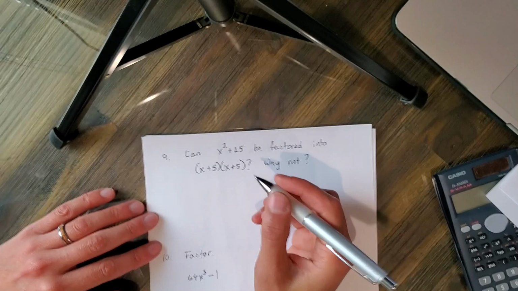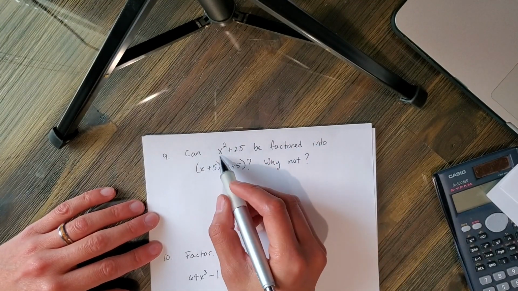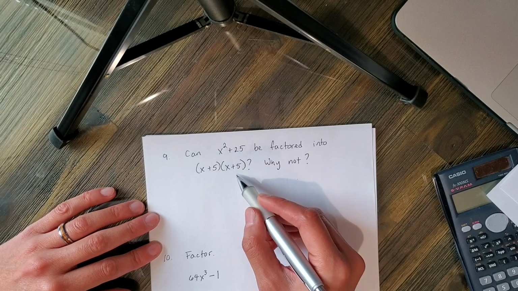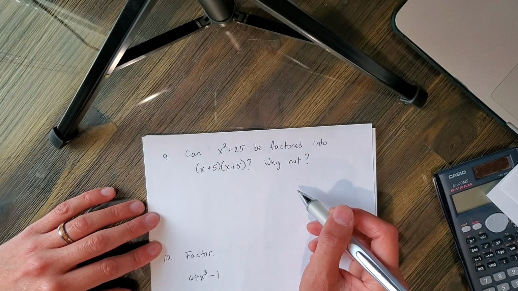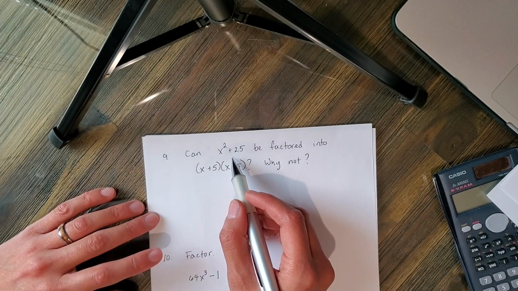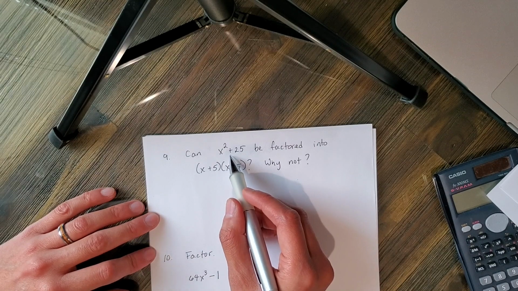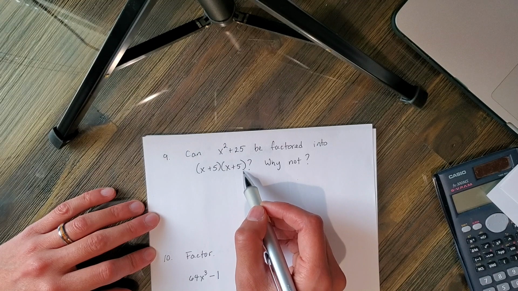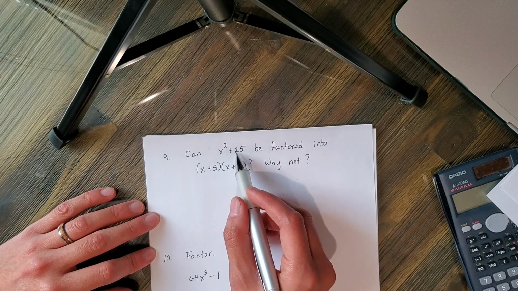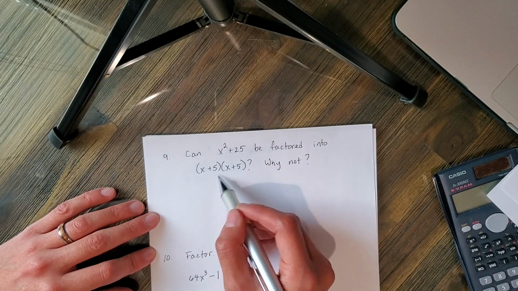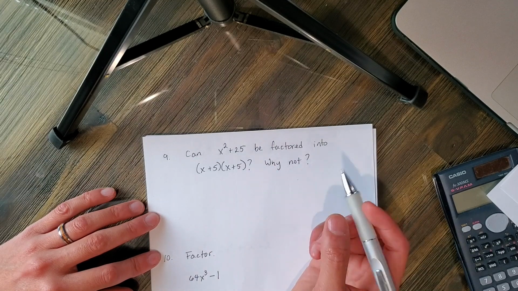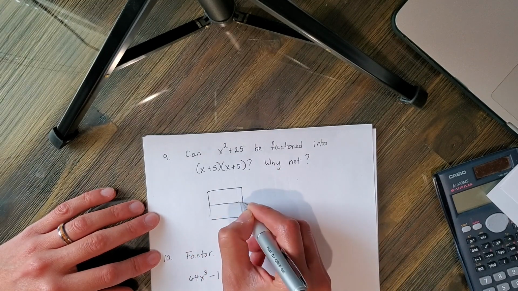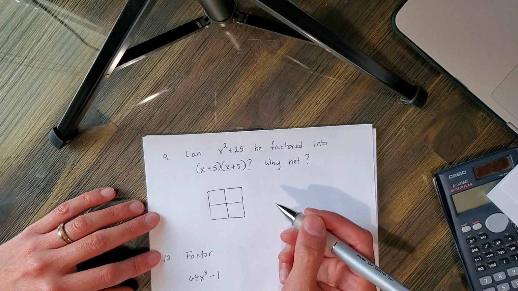Almost finished with our study guide here. Can x squared plus 25 be factored into x plus 5 times x plus 5? Why not? So this looks almost like a difference of squares, except it has a plus sign in between. If it were a difference of squares, it would be x minus 5 times x plus 5. But this says x squared plus 25. So can it be factored into this, x plus 5 times x plus 5? Let's see if multiplying those two gives us x squared plus 25.